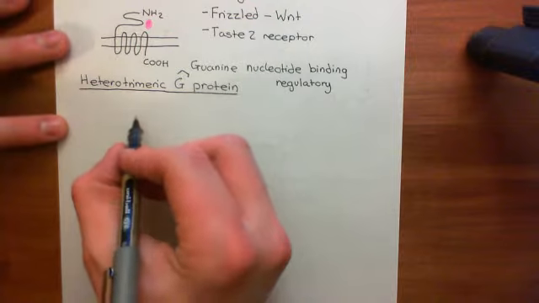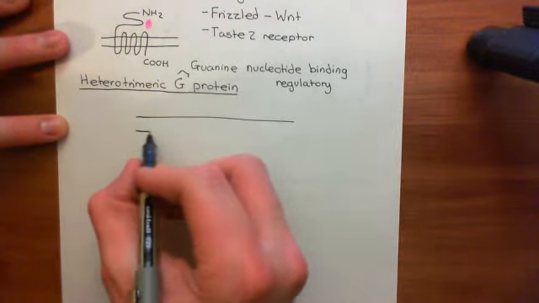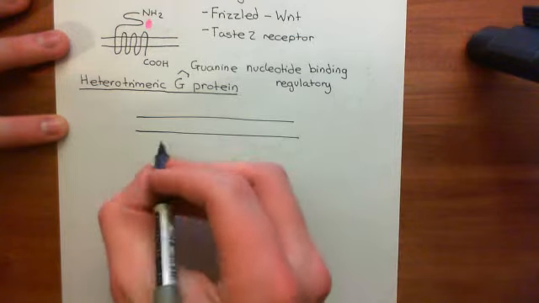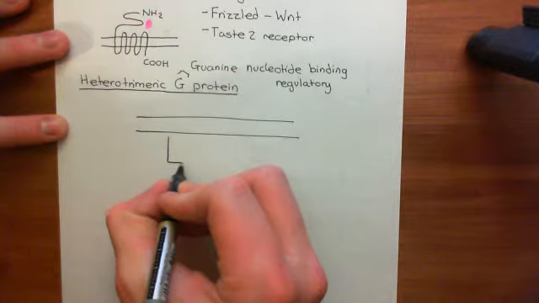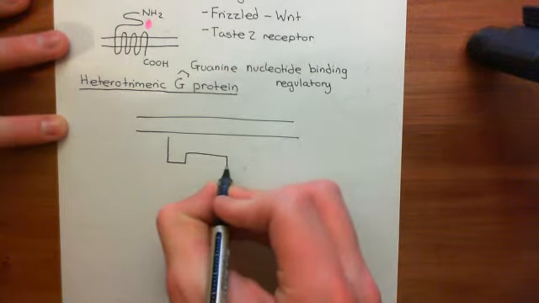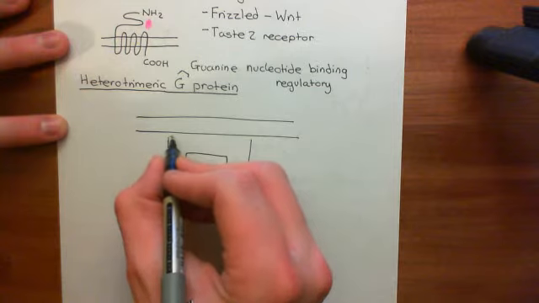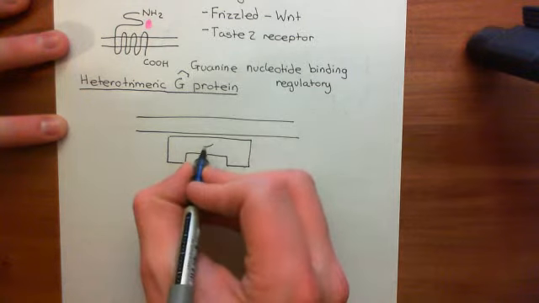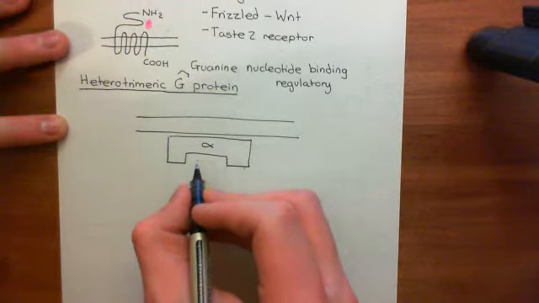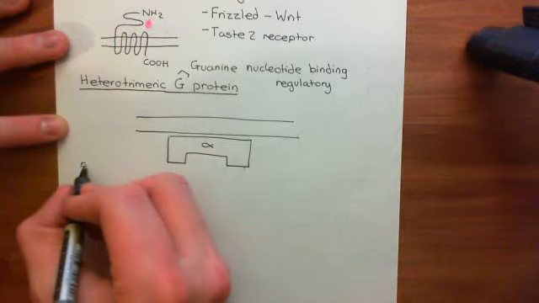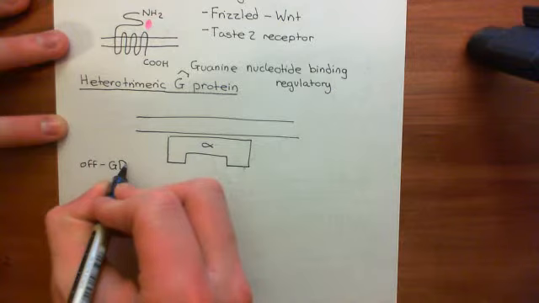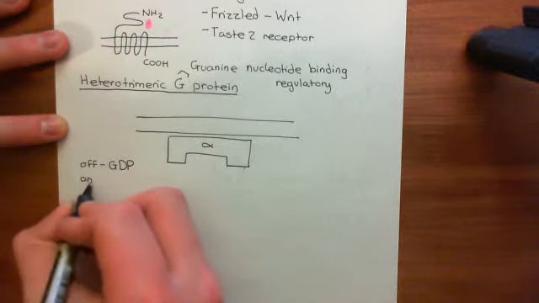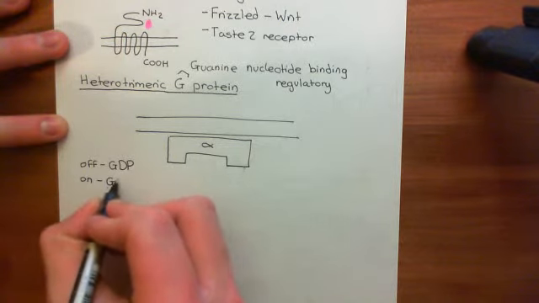Let's have a look at the structures of these things then. If this is the phospholipid bilayer here, we'll start off with arguably the most important subunit of heterotrimeric G proteins, which is the alpha subunit. I'll draw this here. The alpha subunit can be in 2 states. It can be in an off state in which it has guanosine diphosphate, GDP, bound to it, and it can also be in an on state where it has guanosine triphosphate, GTP, bound to it.